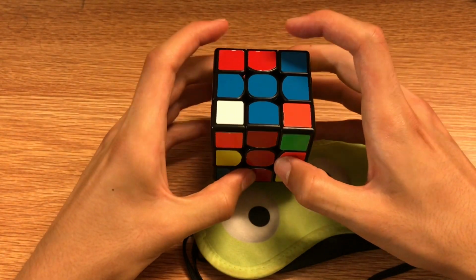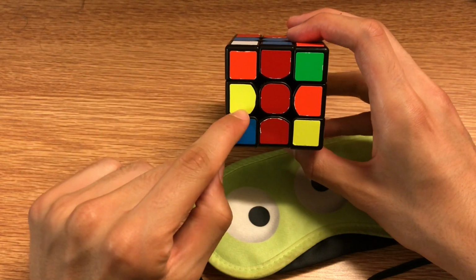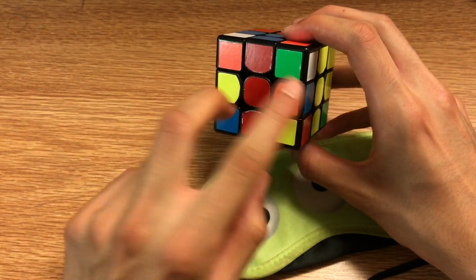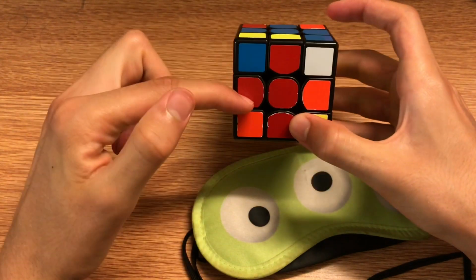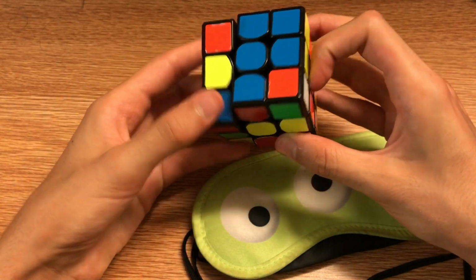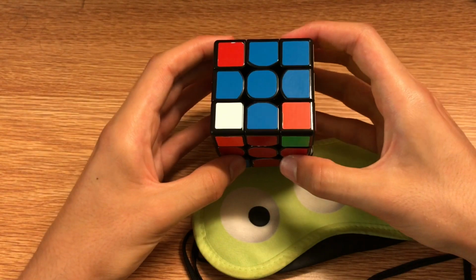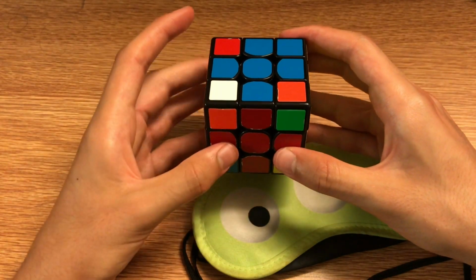Then for UB, I see this E interchange here between these 2 pieces, and I know that like this, I can insert UB here. And that was very bad finger tricking, but once again, you get the point.